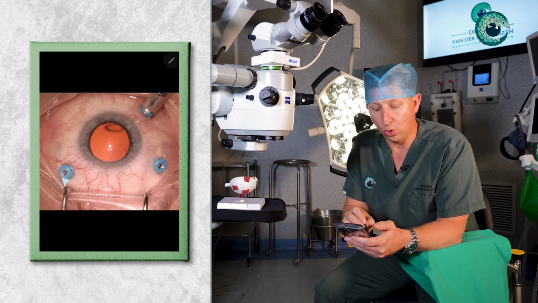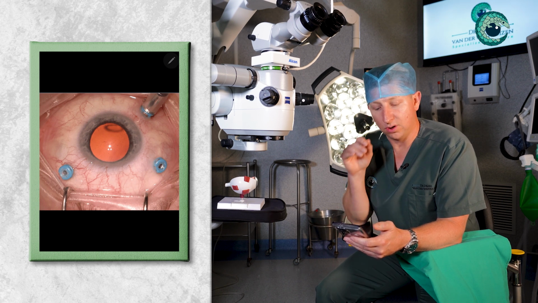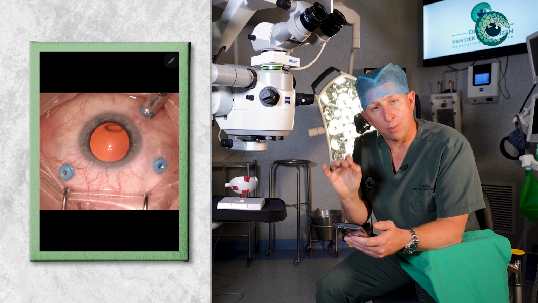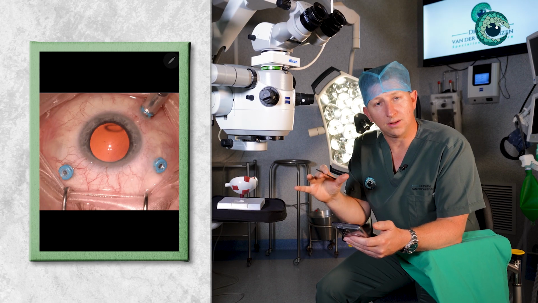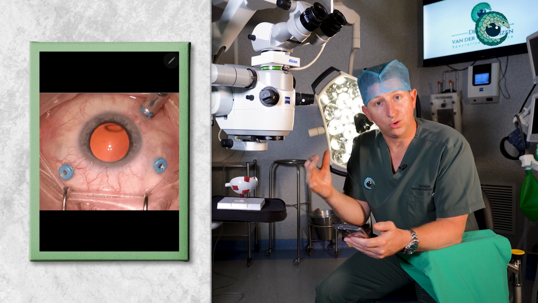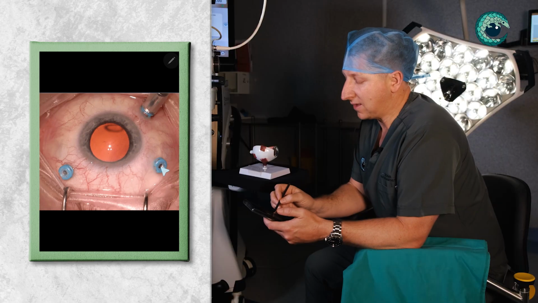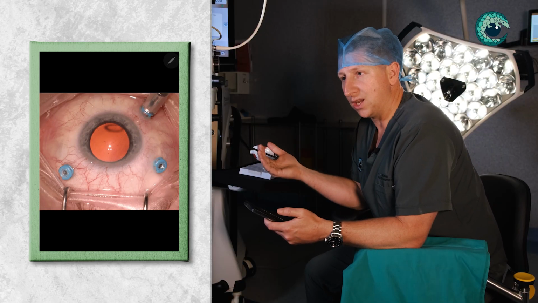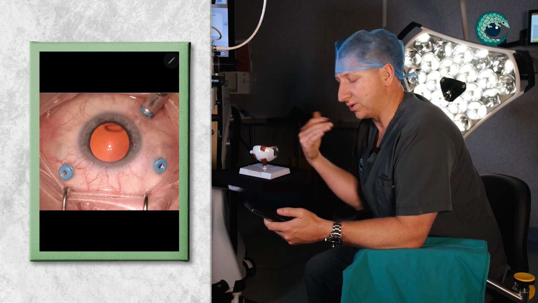The one port normally is a light source. It's a small fiber optic cable with a light source on the end that goes into the eye to illuminate the inside of the eye, and that gives us a good view so we can see what's going on. And then the last port is where we put instrumentation, whether it's a vitrectomy cutter or scissors, etc.